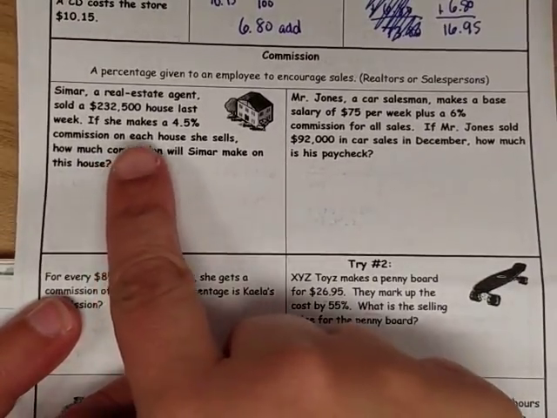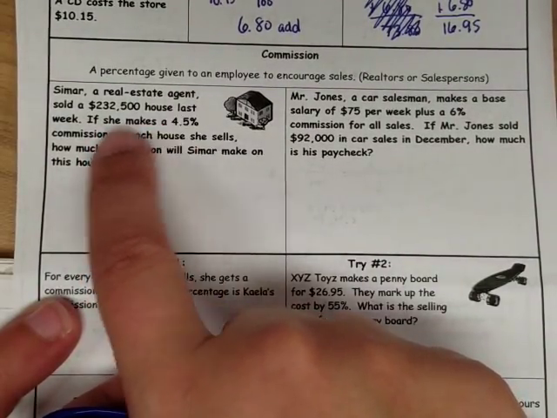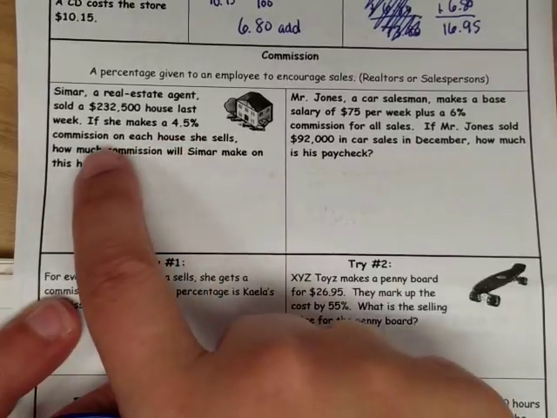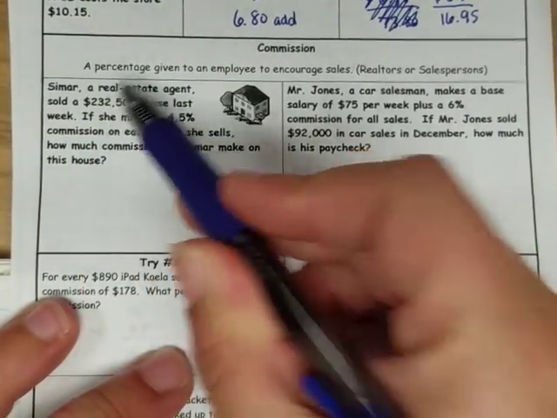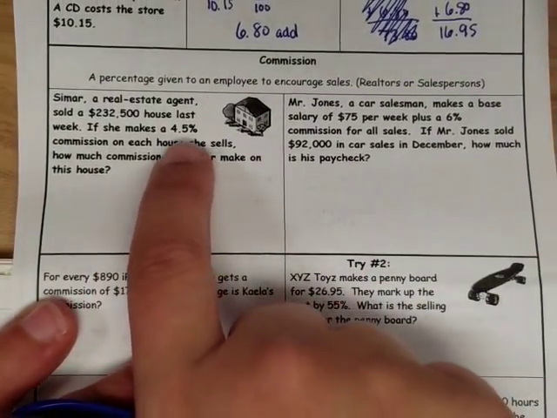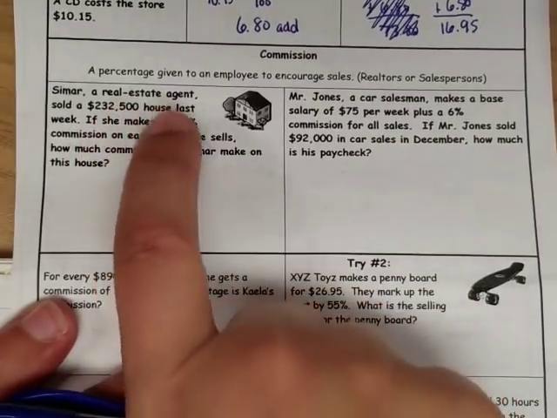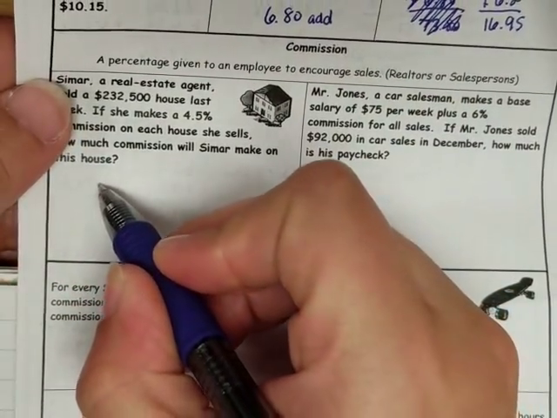So right here, Samara, a real estate agent, sold a $232,500 house last week. If she makes 4.5% commission on the house, how much will she make on the house? So we're trying to find 4.5% of the $232,500. So this time, we actually are not going to add it to the total of the house. So we're just going to find the 4.5%.